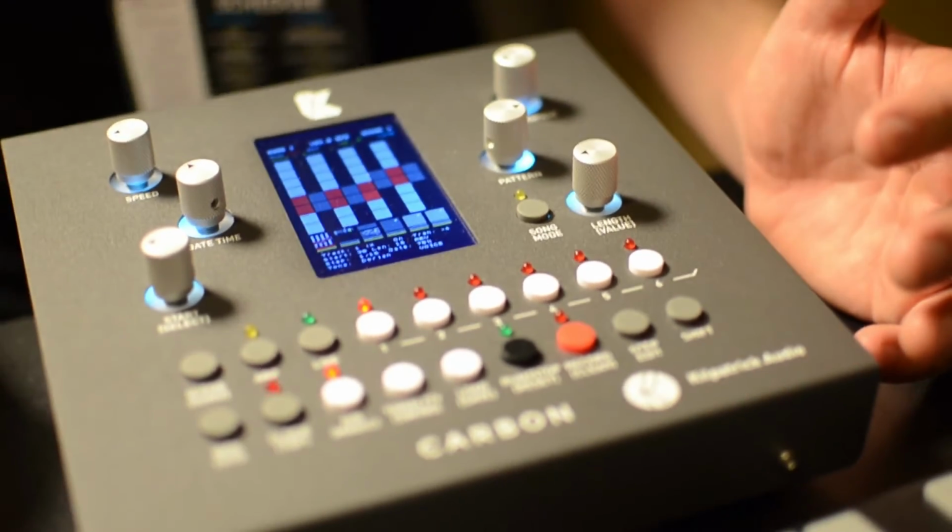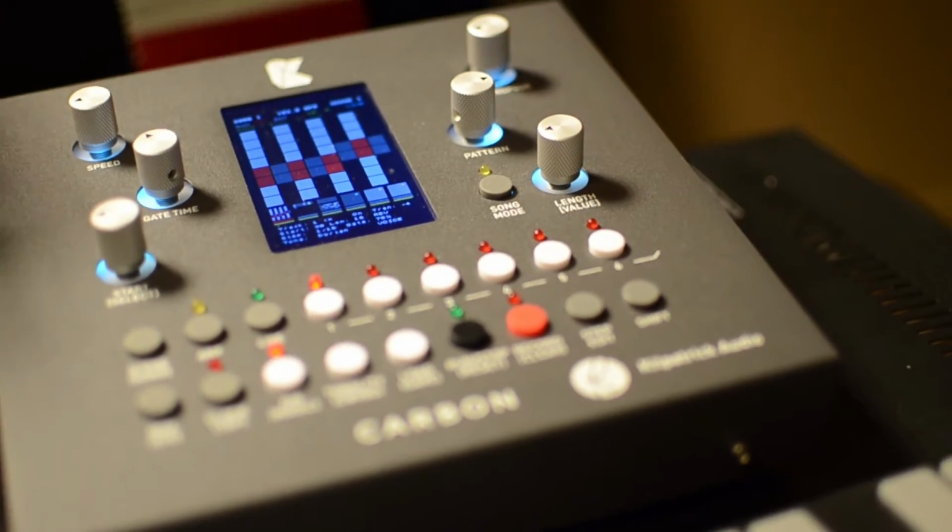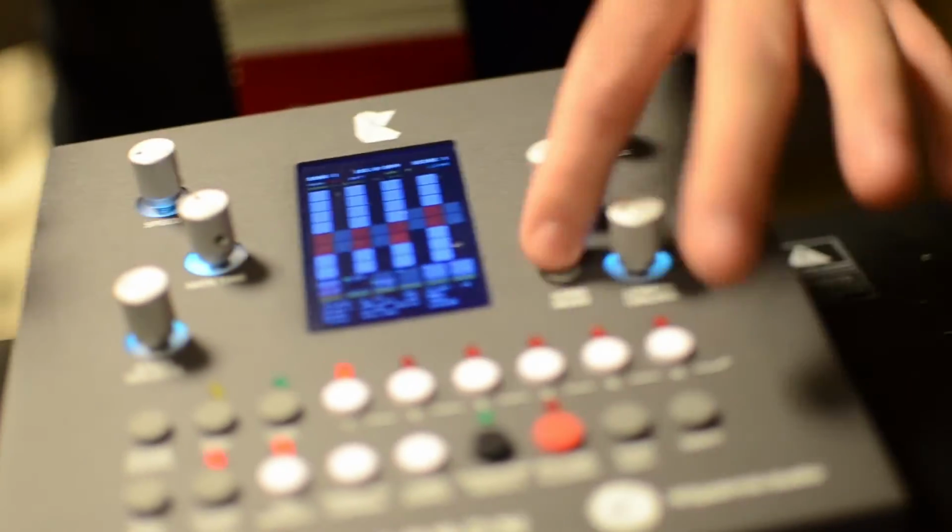What else haven't I touched down on yet? Oh, cool thing. In song mode, you can start an events list, and you can do up to 127 events per song. But you also have this scene mode, which is cool.